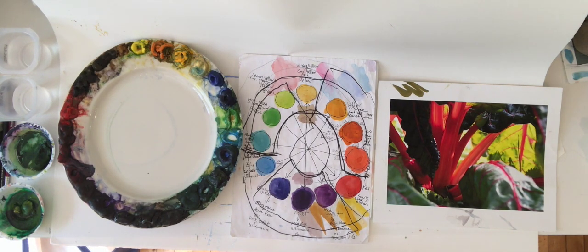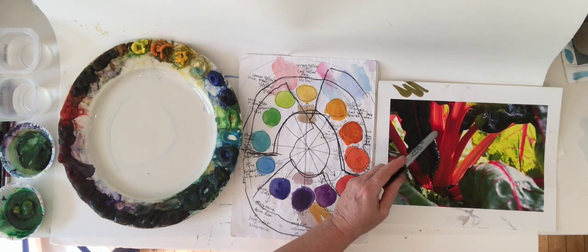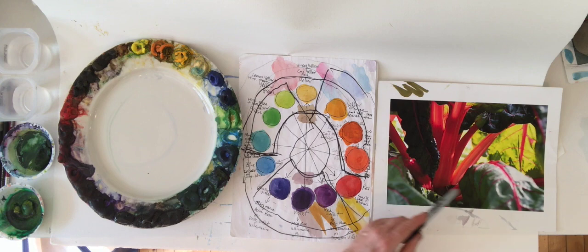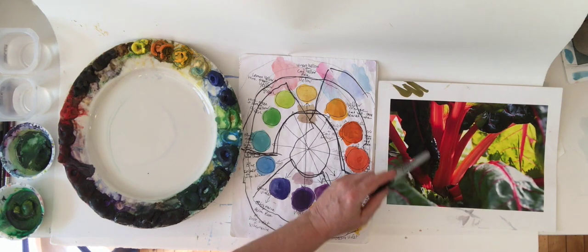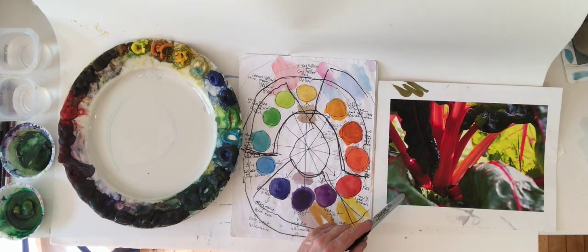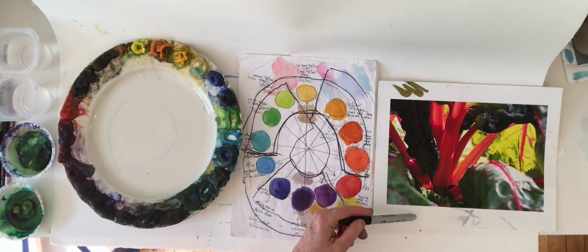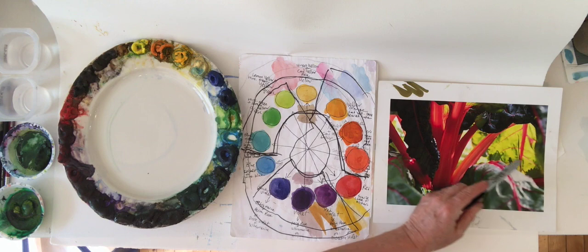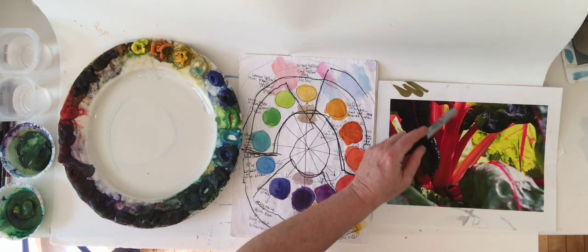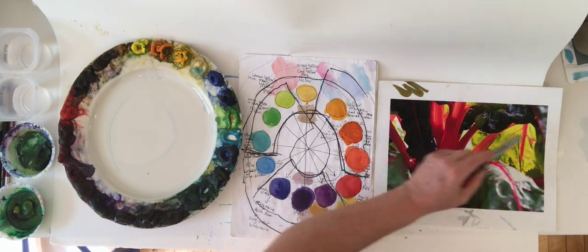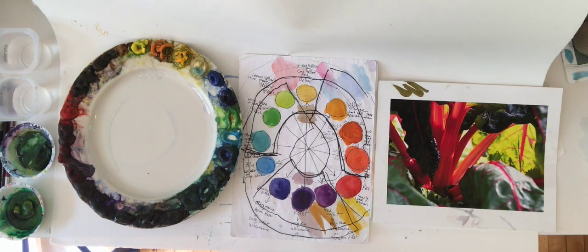So one way I could divide this up is I could take some of these reds, and all of this could have something under them, like a cool pink or a violet. And then over here is where I might have more of the hot orange colors, and all of this might have yellow under it.